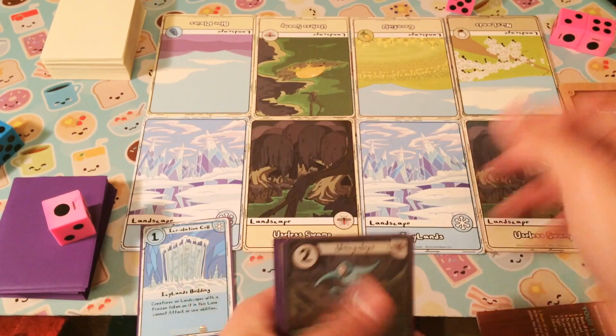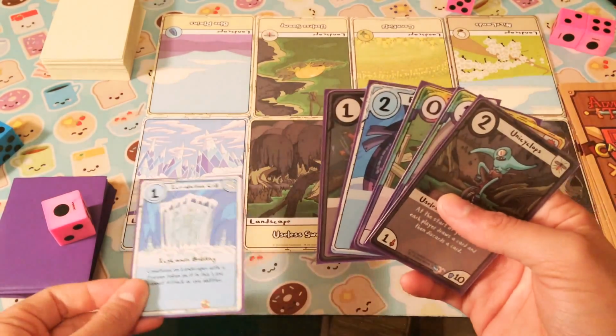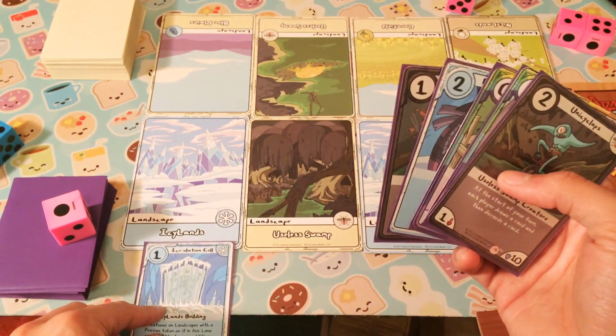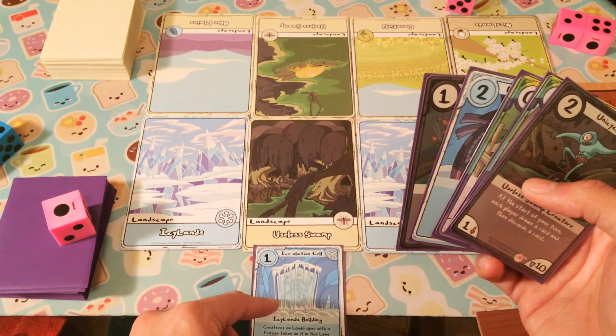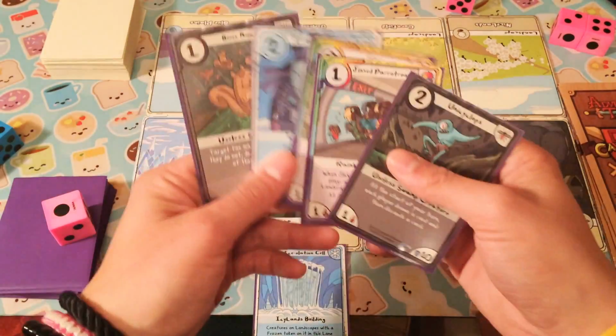Again, you can play the building pretty much anywhere you like, just like the creature. So you can play it under the icy lands or the useless swamp landscape. Either way, whatever you want to do. I'm going to play it there.